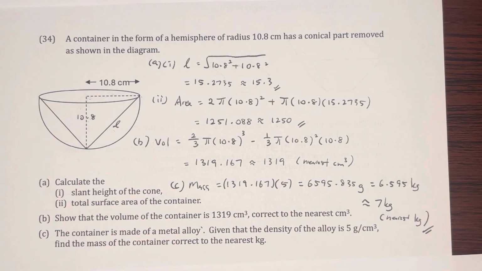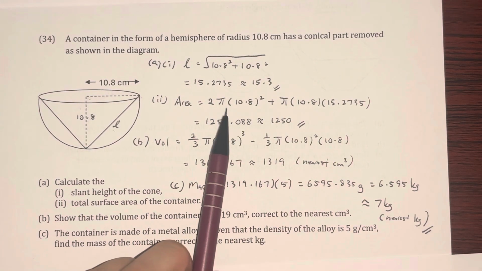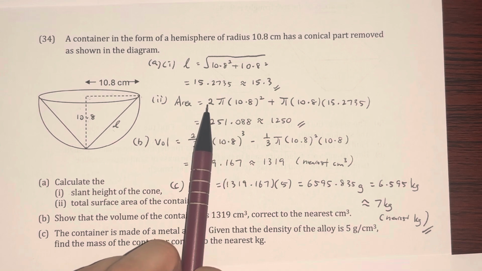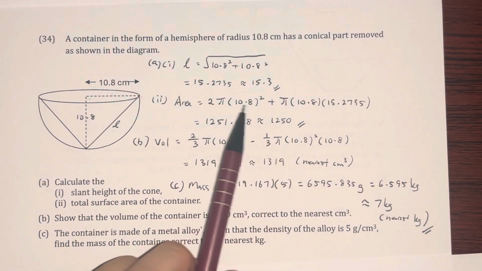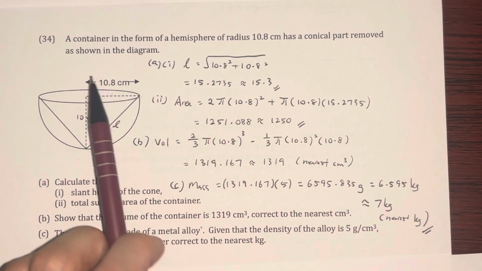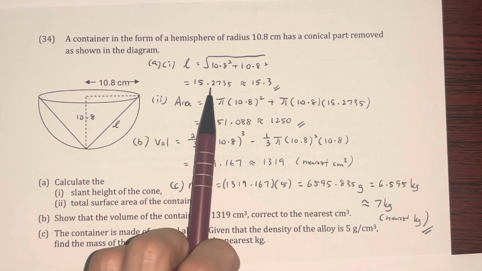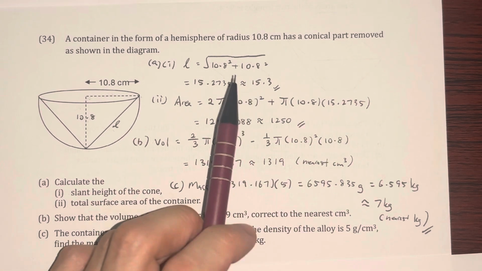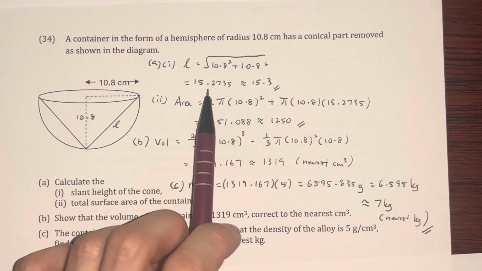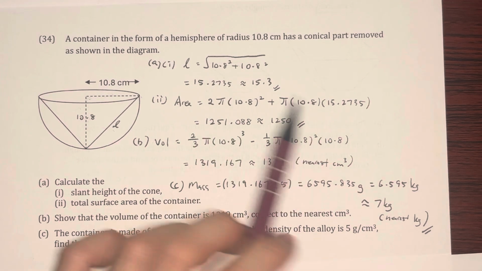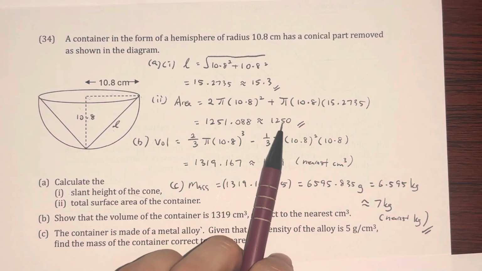So it's the curved surface area of the cone, which is pi RL, and the half a sphere, which is 2 pi r square. Once I have all the brackets written, the radius is 10.8, radius 10.8, the slanted length, which is 15 point something, is here. So take note that I never use 15.3. I use 15.2735. You always use the longer number here, and hence this one there's no in terms of pi, right? I just whack everything into the calculator, 3SF.